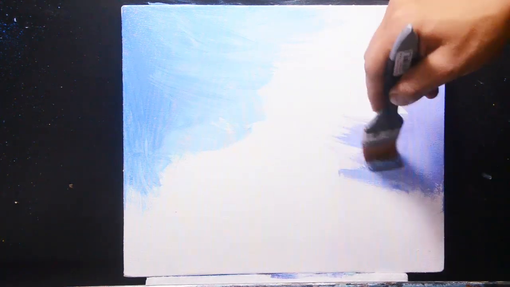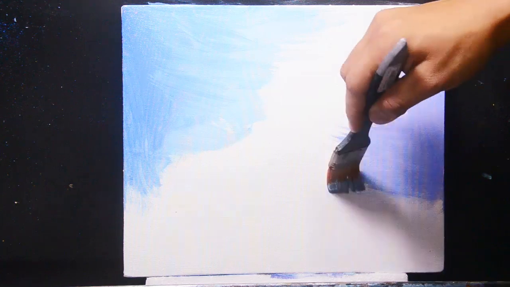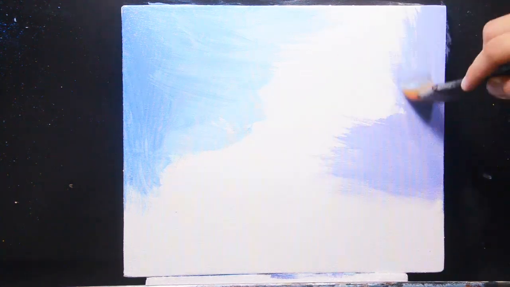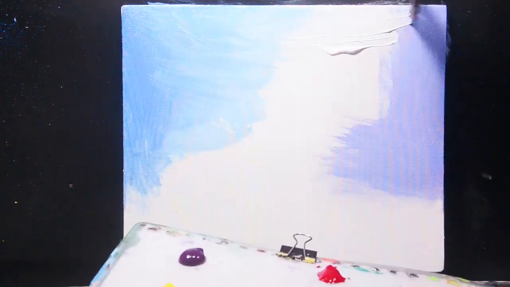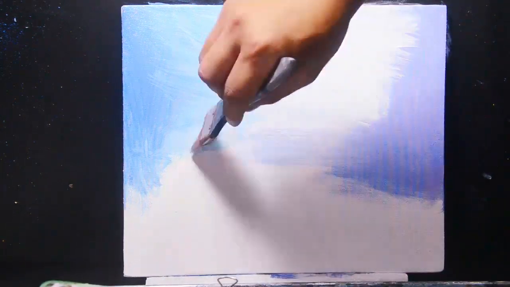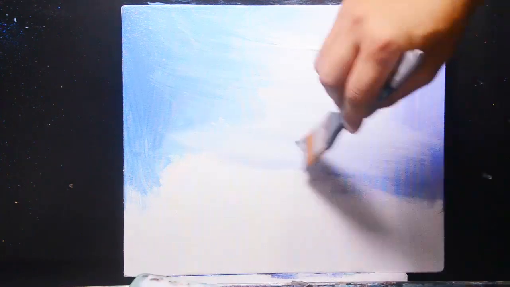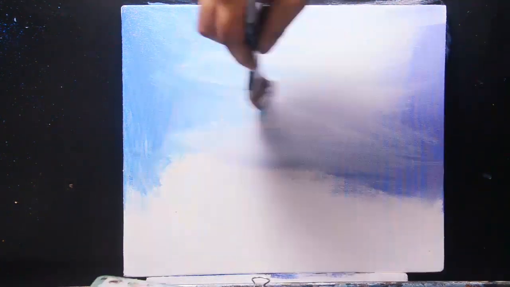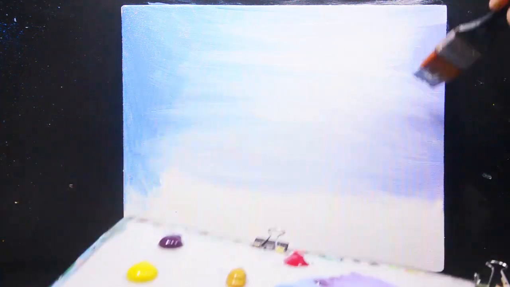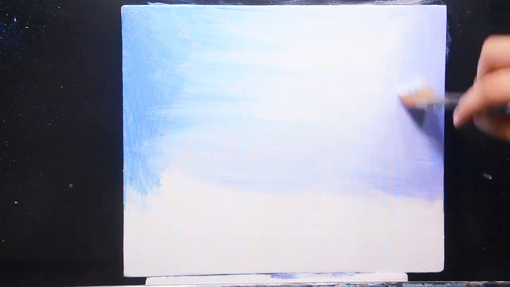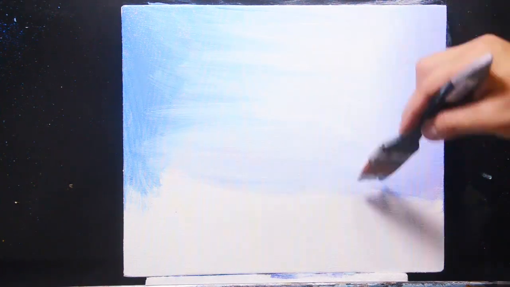Going down, only the base color. Then after that, I'm going to paint directly the titanium white and just blend this titanium white at this center in between the blue color and the blue violet, and also just blend this color. This is my sky. Just paint the blue violet here and just blend for my sky color in this area.